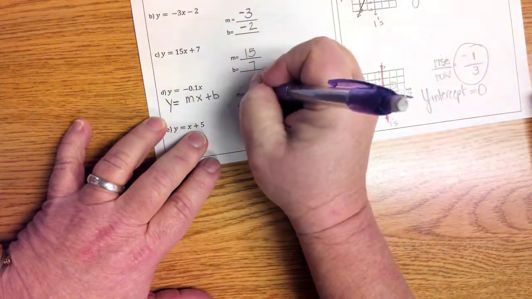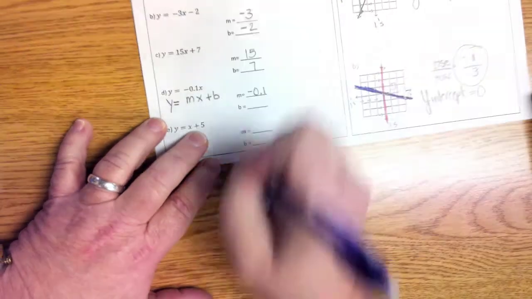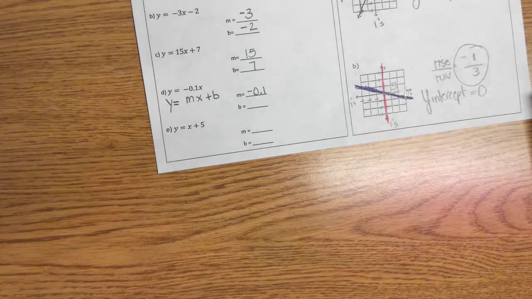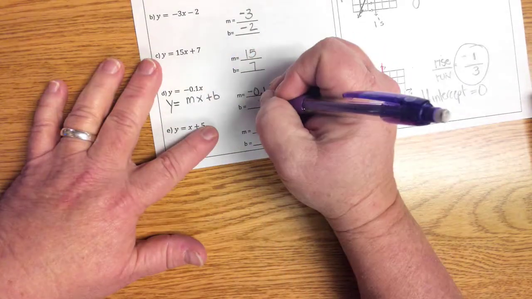So, -0.1. What happened to my b? It does have one, but we don't write it because we're lazy. Because guess what it is? It's 0.